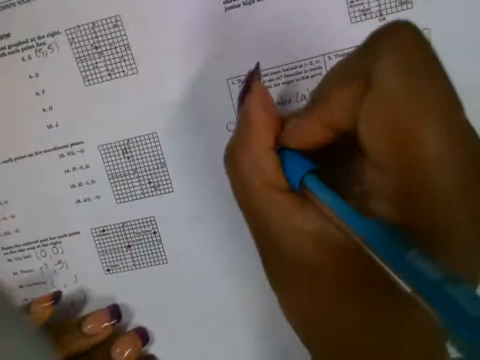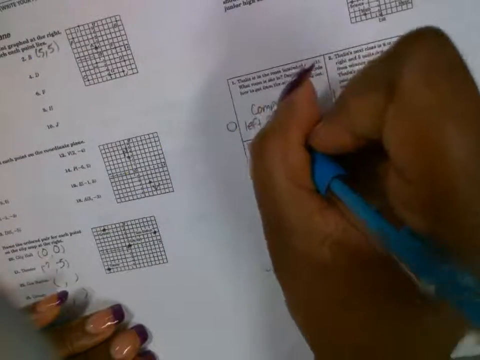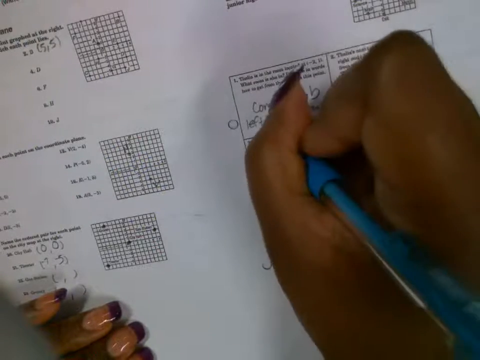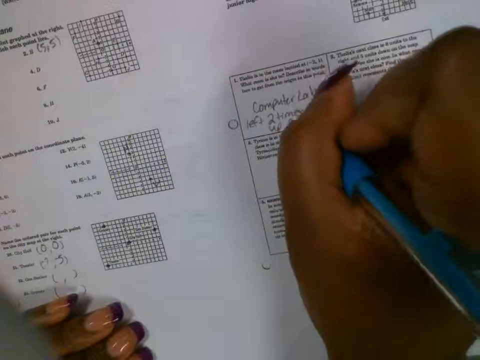So that's what you say. She went to the left and up 1 time.